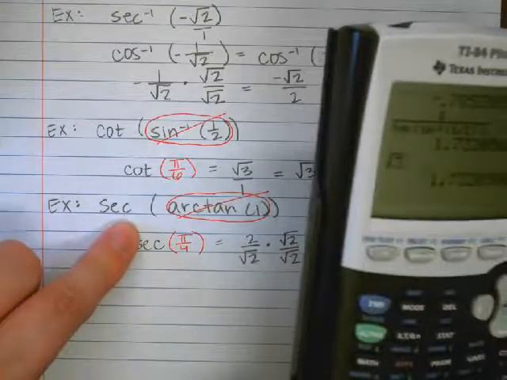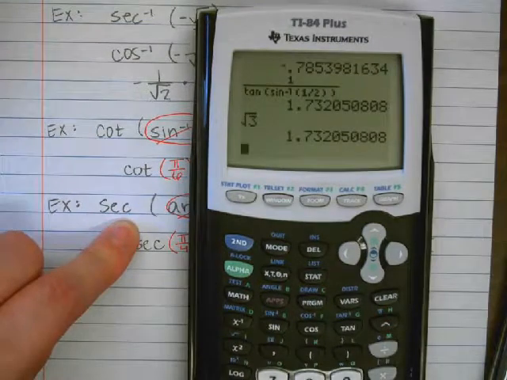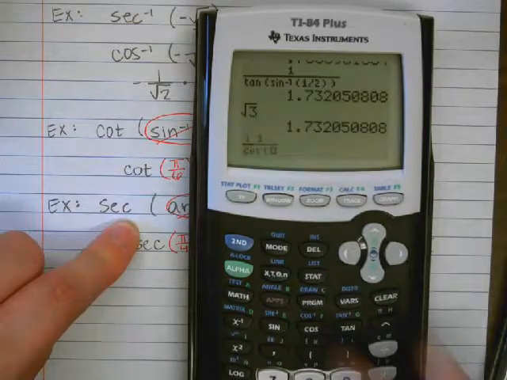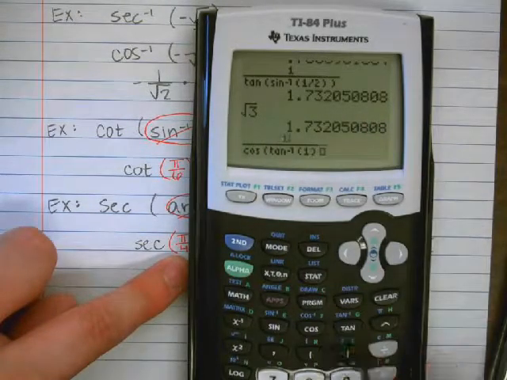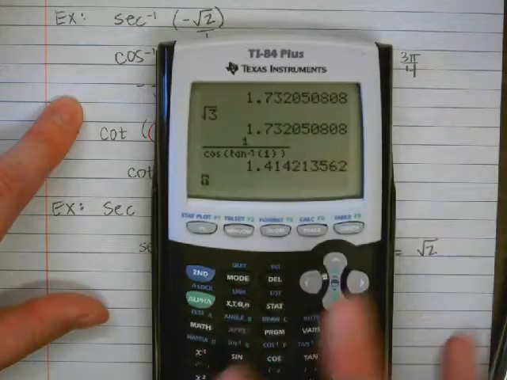For secant of arc tan of 1, I have to do 1 over cos instead of secant. So I'm going to do 1 over cos, and then arc tan of 1 would be tan inverse of 1. And that gives me 1.414, which is the square root of 2.